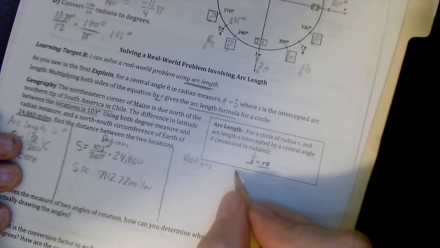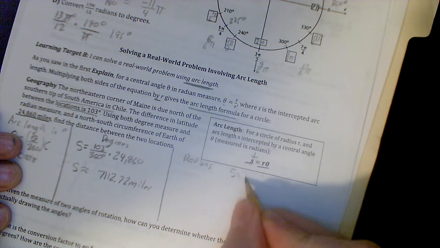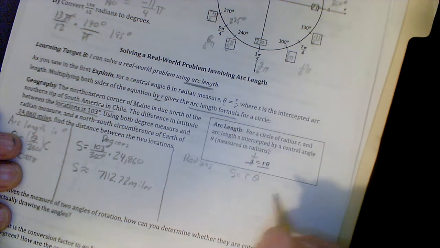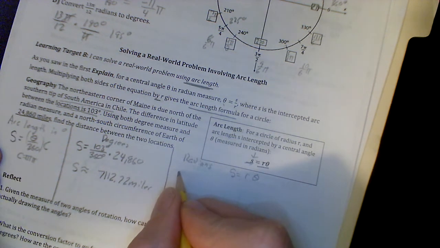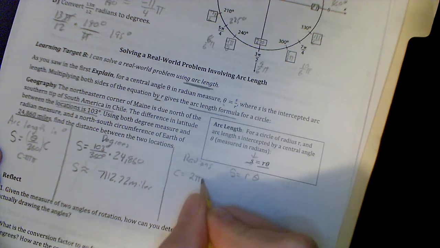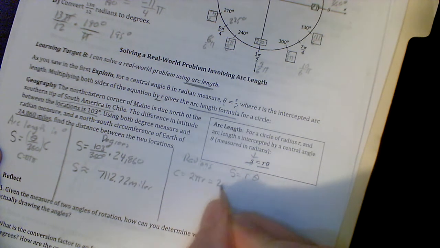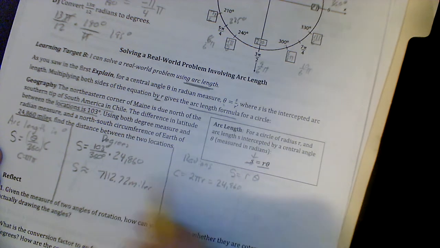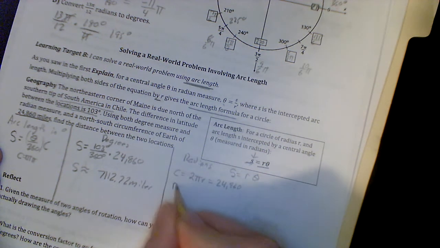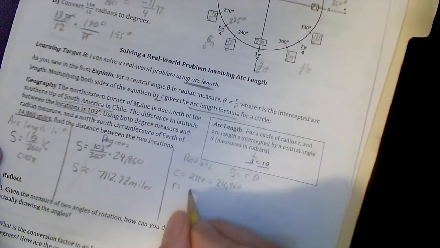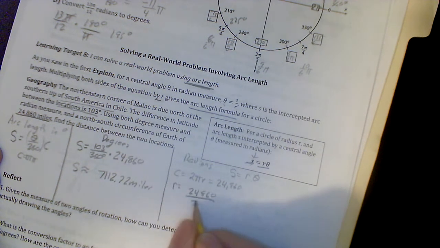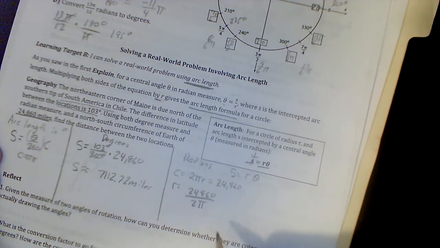There it is. So let's talk about radians. Well, our formula for radians is the arc length is equal to the radius times theta. And remember our circumference is the same. So our circumference, which is equal to 2 pi r, is approximately 24,860, which is the same thing we had over here. And our radius is about 24,860 divided by 2 pi, because that's how many times the radius goes into that.